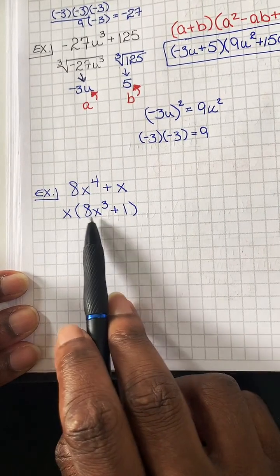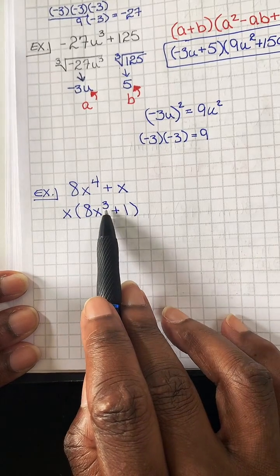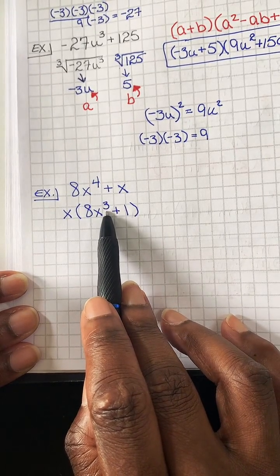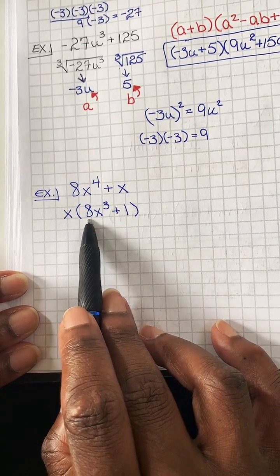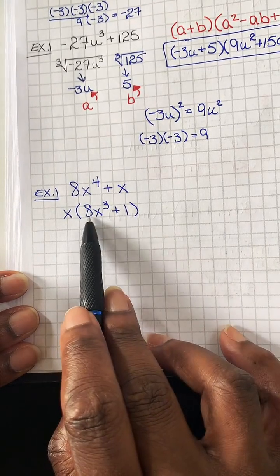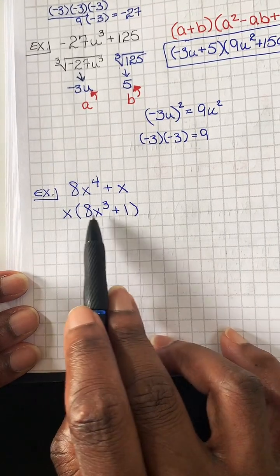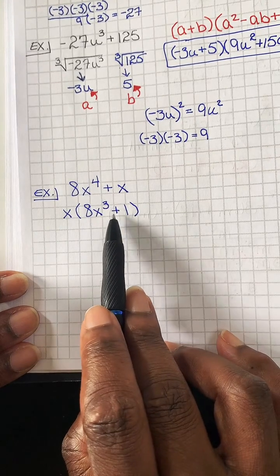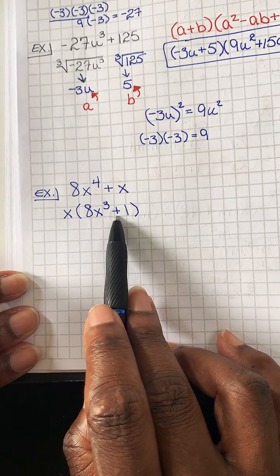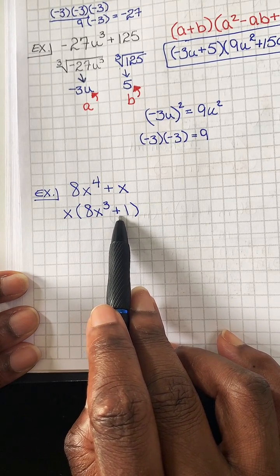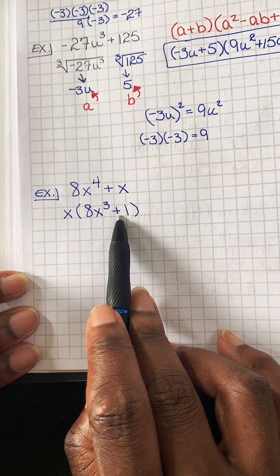Okay? So this person's going to go along for the ride. But inside this parenthesis, notice my highest degree is to the 3rd power. So I'm looking at 8 and I'm looking at 1 and I'm like, ooh, there's cubes going on right here. So since it is a plus sign, are we doing sum or are we doing difference?